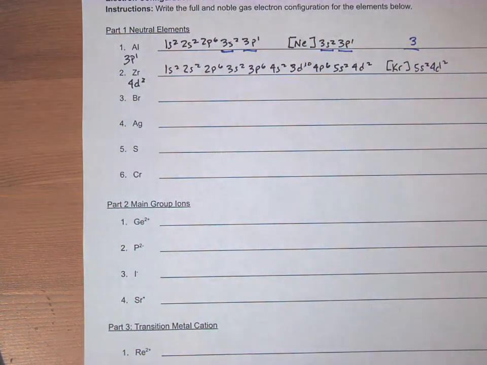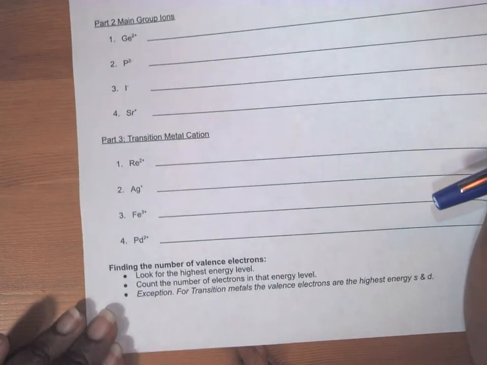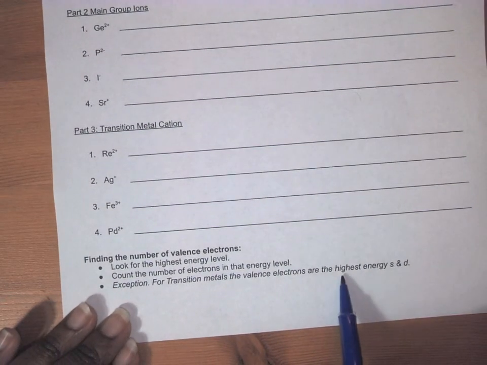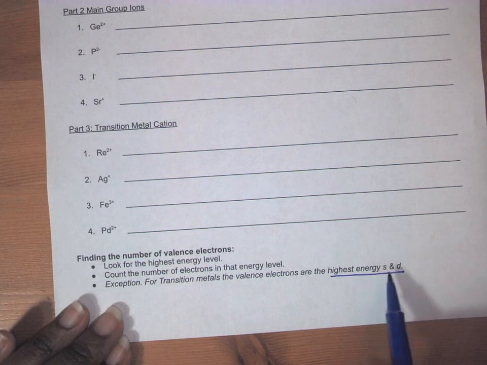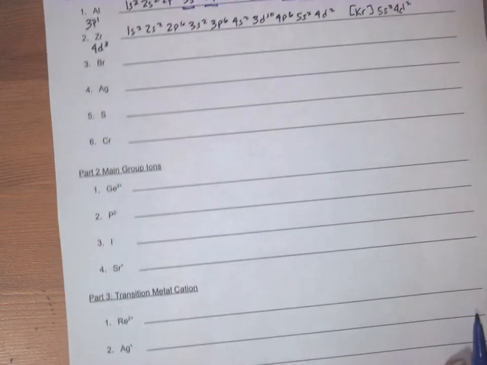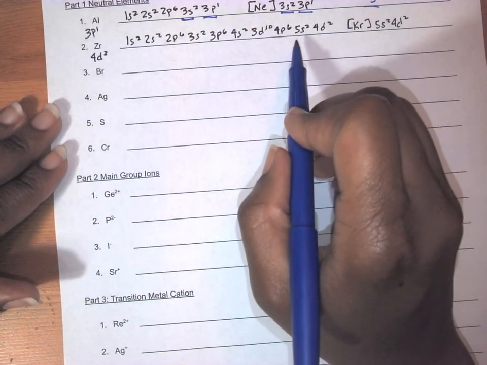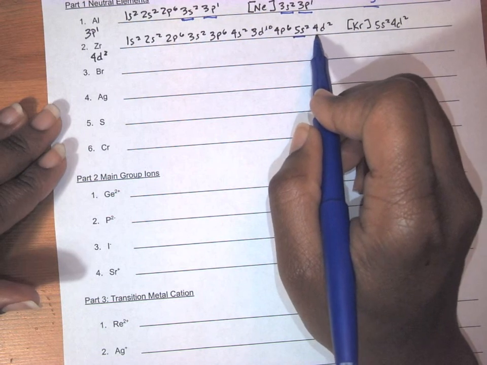D blocks, transition metals, are a little different. For their valence electrons, you have to consider that the valence electrons of transition metals are the highest energy S and D. So for transition metals, you look for S and D, not the highest energy number per se, but the highest energy S and D. So here, in this case, the highest energy S will be the 5s, and the highest energy D will be the 4d.